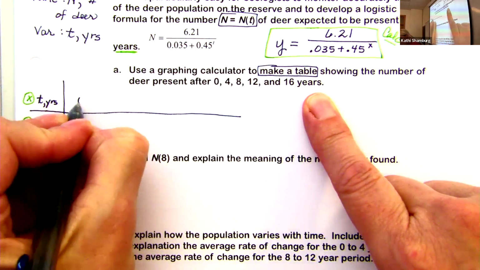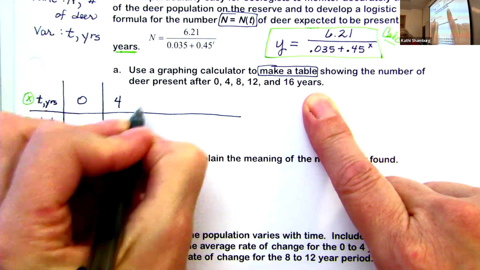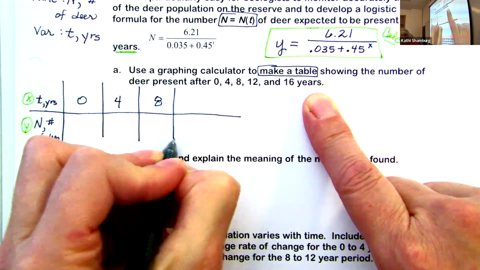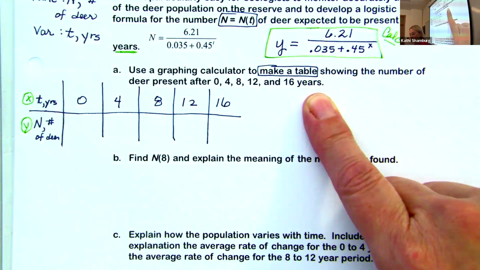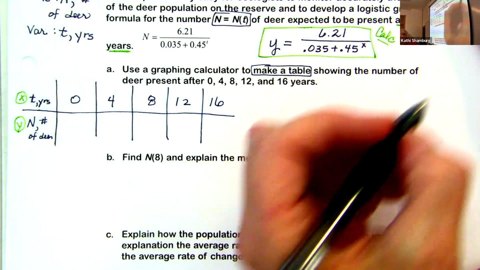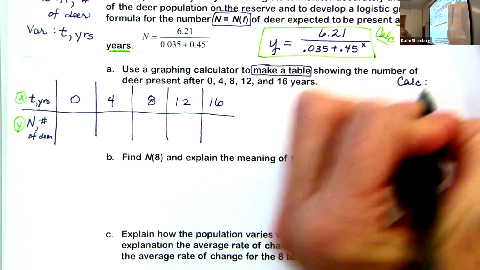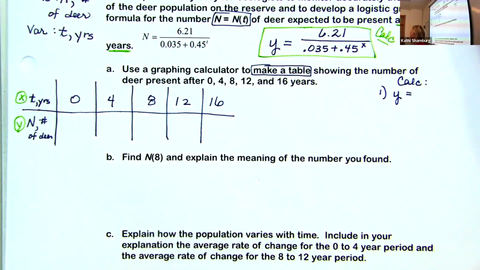So we're doing a table where we have 0, 4, 8, 12, and 16. Okay, all right, so here are your calculator steps. 1, y equals, and we've already done that step.